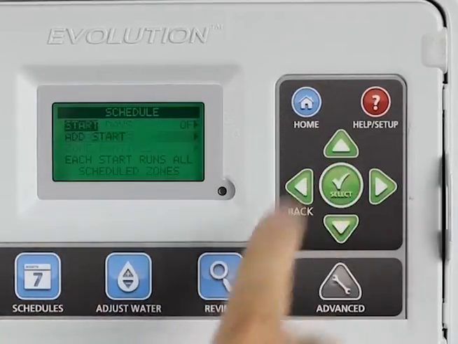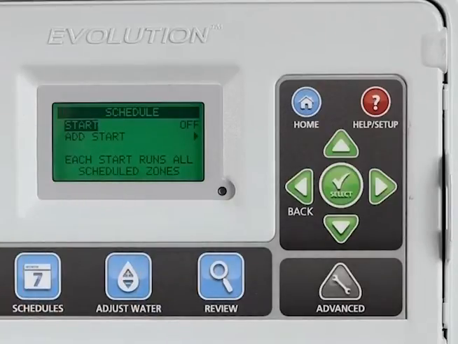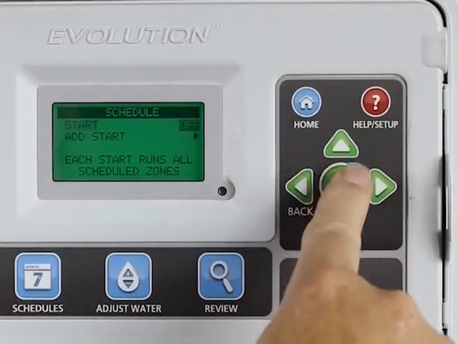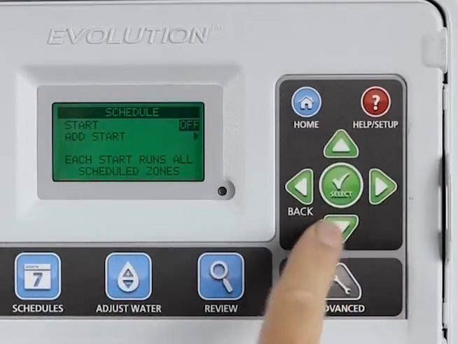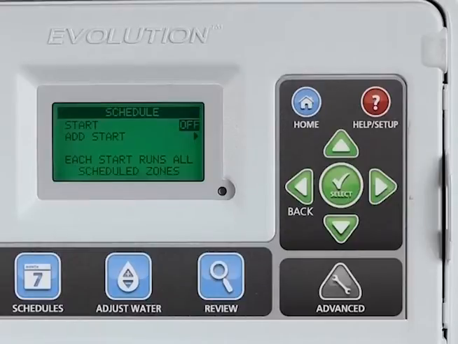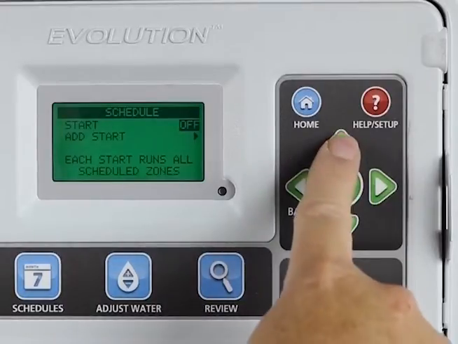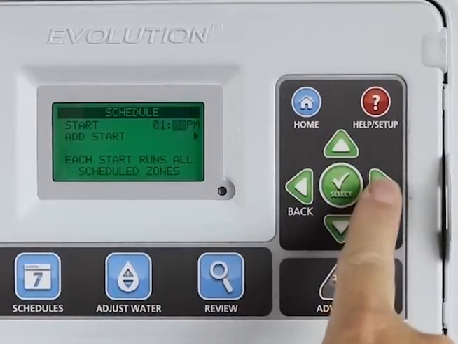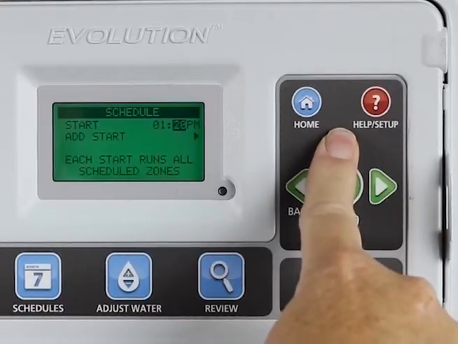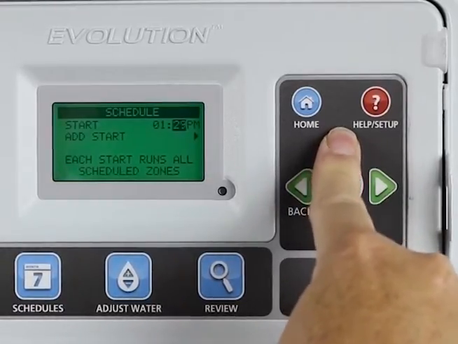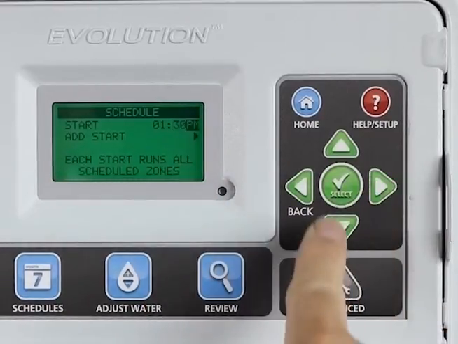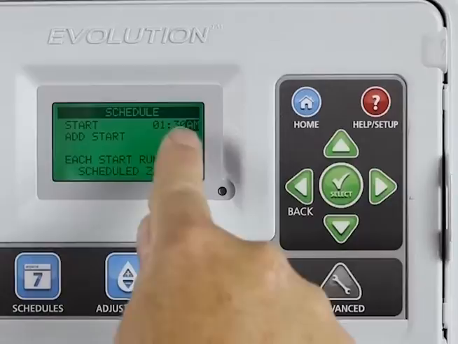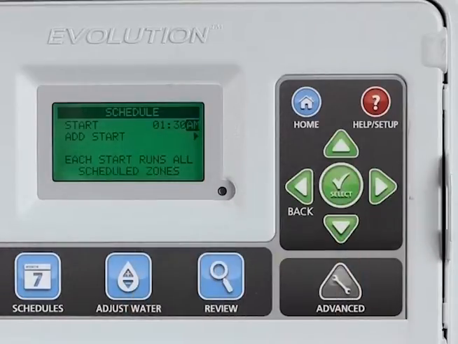I will select that. It says start. I will select a start time. You can see it says off. By arrowing up or arrowing down, we're going to initiate a start time. I want to water at 1:30. Too far. 1:30, not in the afternoon, but in the morning. 1:30 AM. I'll hit select, and that's going to save that start time.